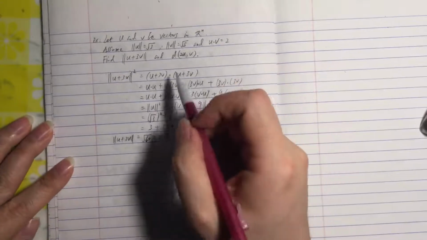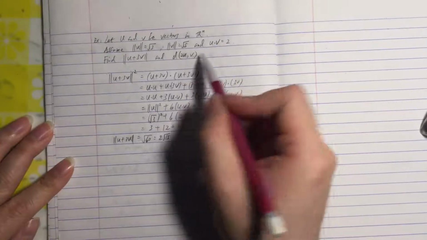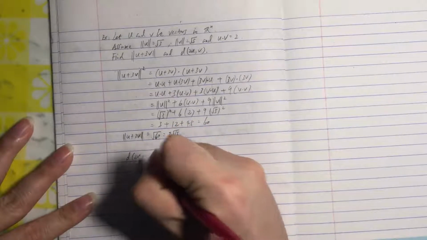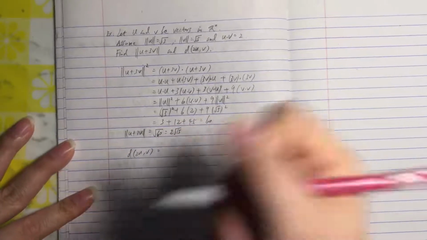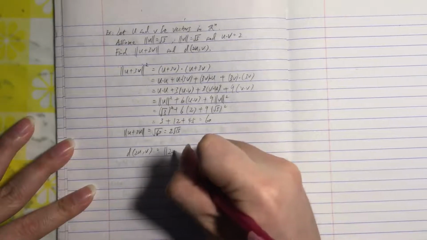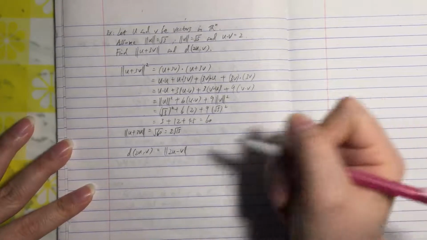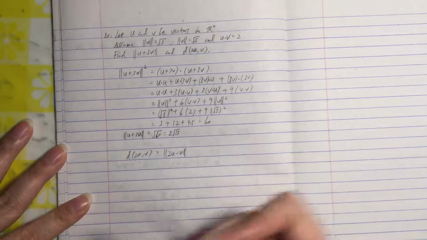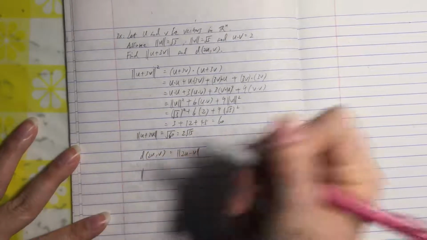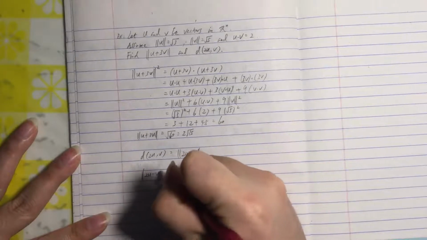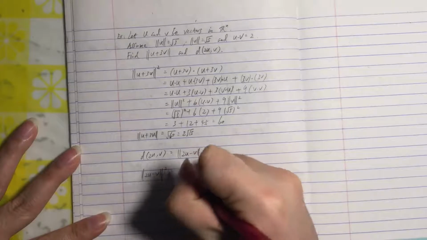Next, how about distance from 2u to v? The distance from 2u to v is the norm of the vector 2u minus v. So same procedure. We can square the norm first and then take square root in the end. If I square the norm, I get norm of 2u minus v squared.